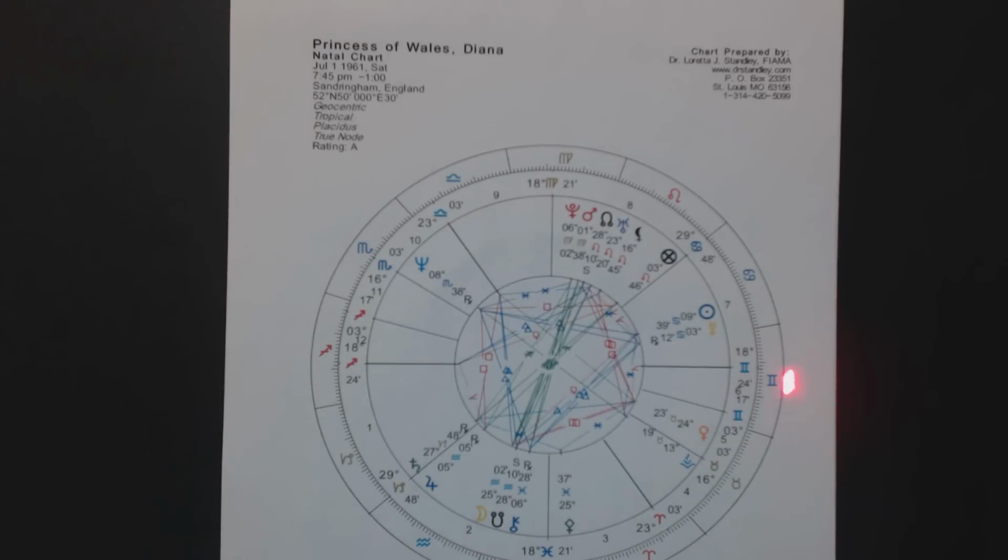The same thing happens over here with Gemini. She's got 2 degrees in her 5th house, and then all of her 6th house is Gemini. And from 18 to 30, she's got Gemini in her 7th. And you can see here where Cancer takes over in her 7th and rolls over just a tiny bit, 1 degree into her 8th house, and then Leo takes over.